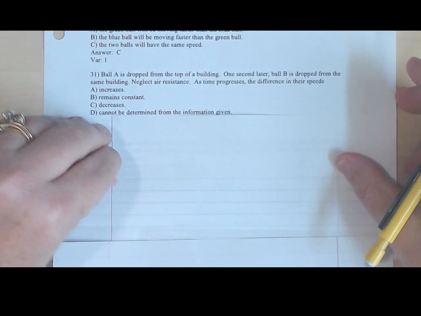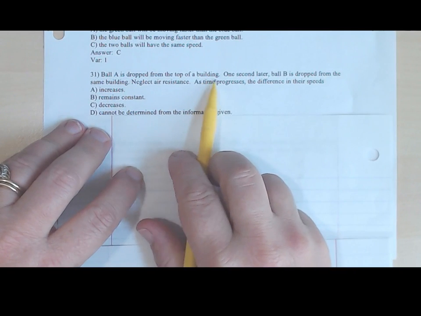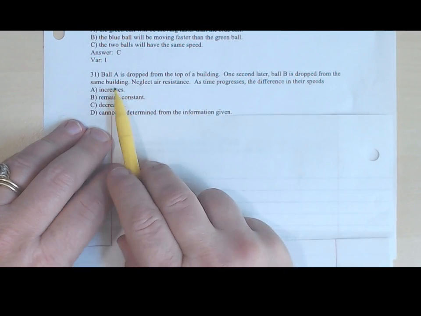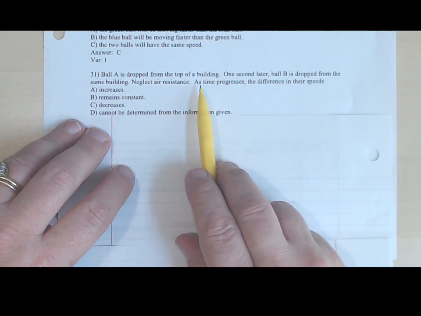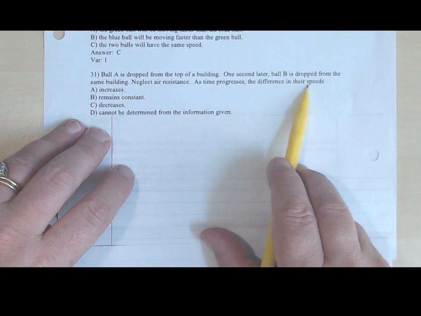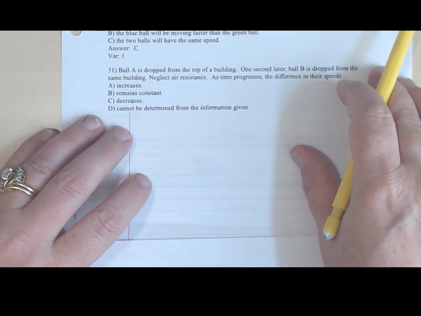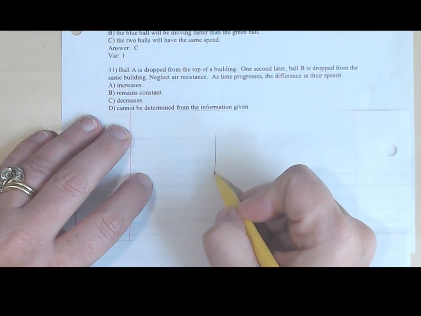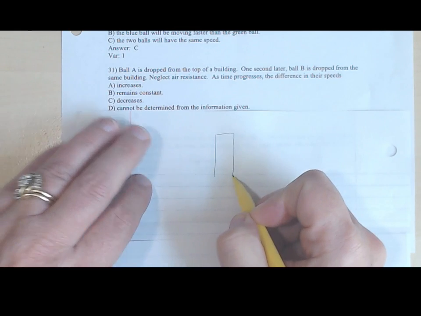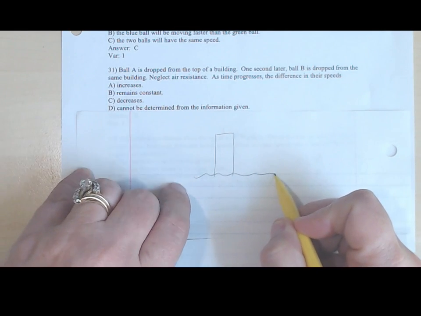Okay. Ball A is dropped from the top of a building. 1 second later, ball B is dropped from the same building. Neglect air resistance. As time progresses, the difference in their speeds, and then we're given a few choices. So following the same problem solving method, I'm going to go ahead and draw it, sketch it out because it helps me to visualize what's going on.